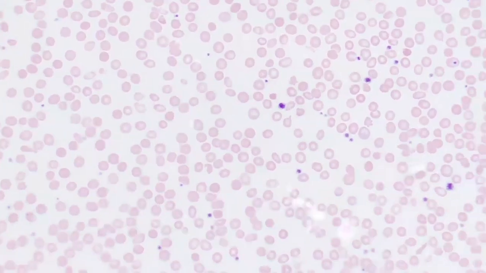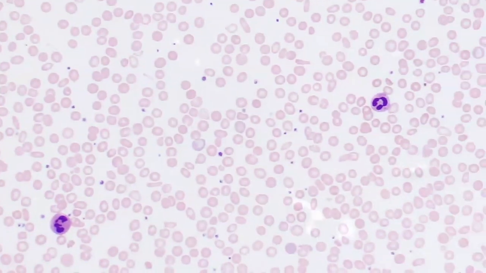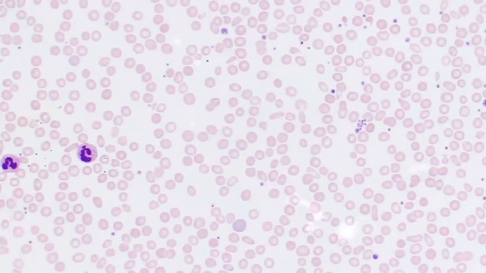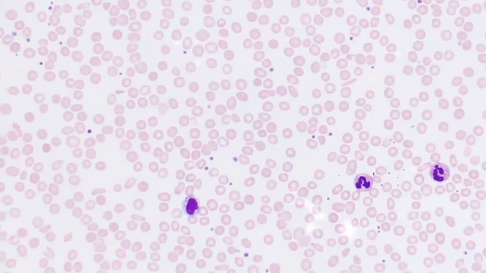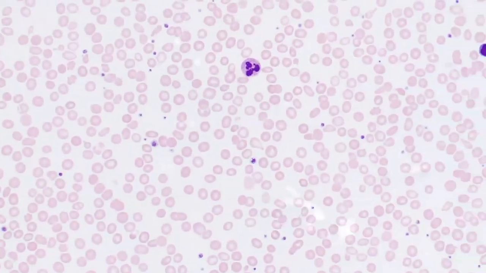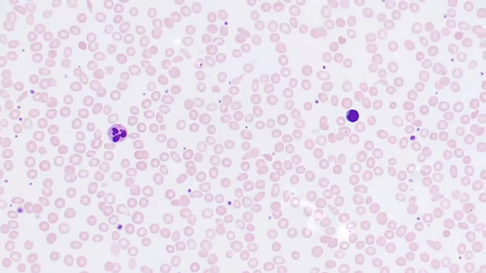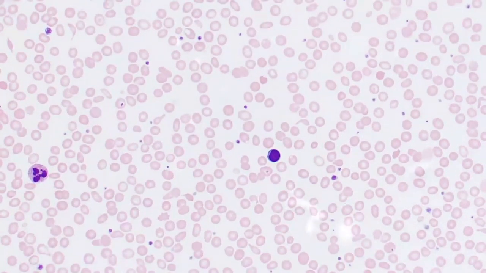If we go a little bit closer, we can scan around and look at the white cells just to get a familiarization with the white cell morphology. And here again is a prominence of platelets in the background. So we already think that this probably has a higher platelet count than we're used to seeing. After we determine that the white cells are relatively normal, we can go on to 100x.